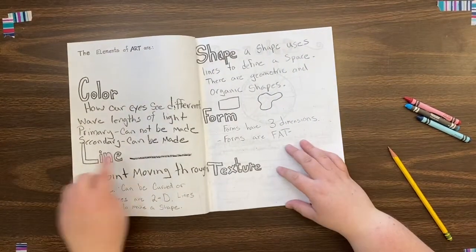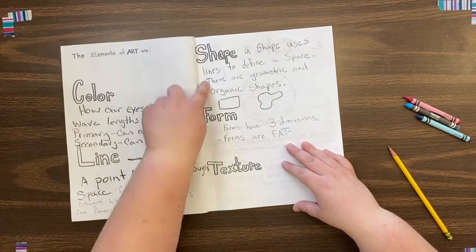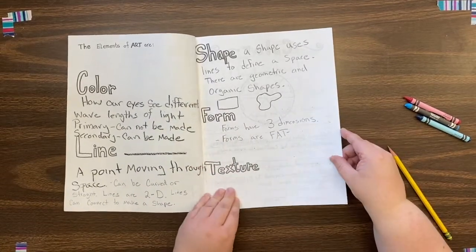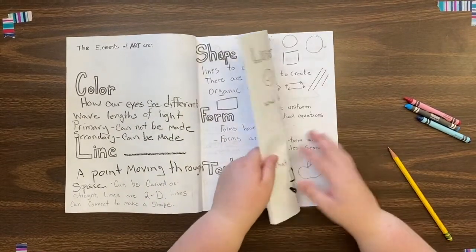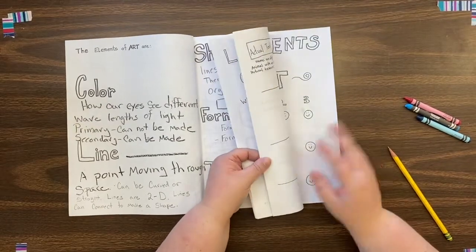So actual texture is three-dimensional. It sticks out into the world. It's like a real thing. Two-dimensional texture is something that we can create in art using line and shape and color and value and other elements of art and principles of design. Value is a principle of design. We'll talk about those later. We have already done color, line, shape, and form. Now we have texture to do. That is our last element of art.